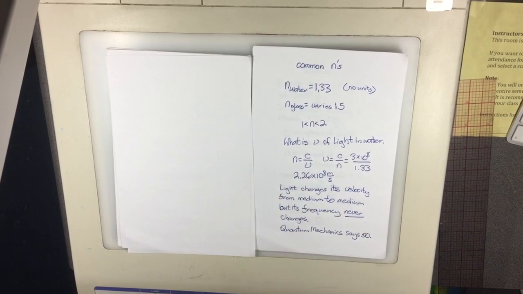And it's all because of frequency. What they found out is that frequency is directly proportional to the energy of the particle. Energy is conserved. So a photon of a certain frequency has a certain amount of energy that doesn't change. So its frequency must be constant.